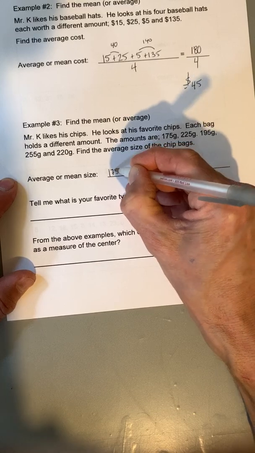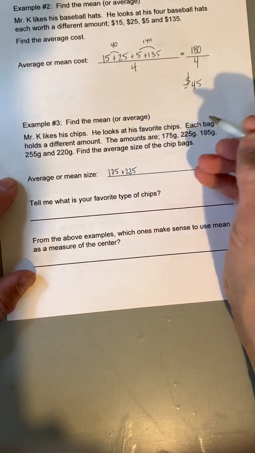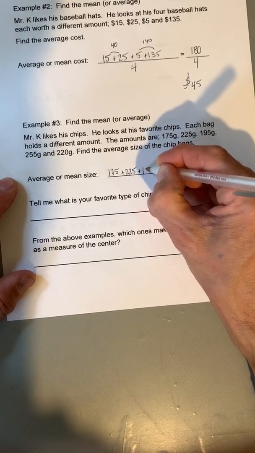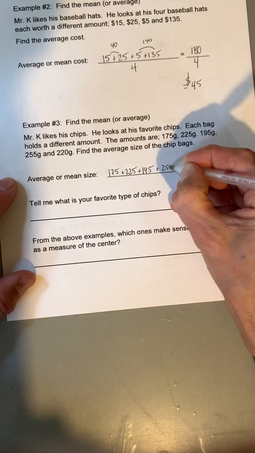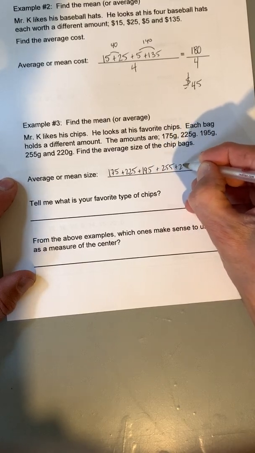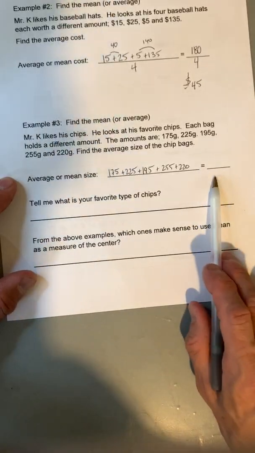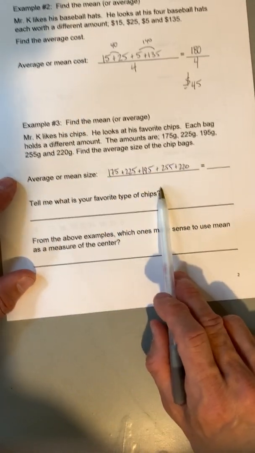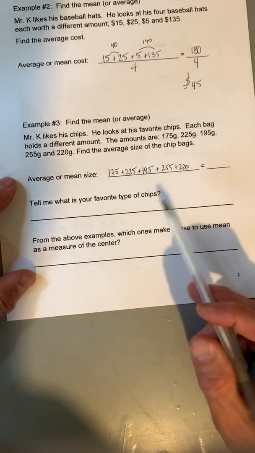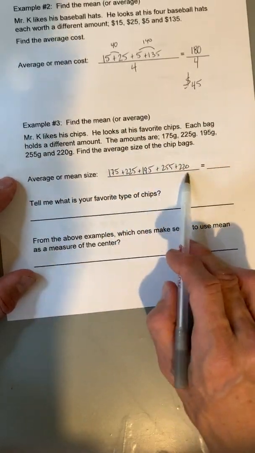175 plus 225, and I predict I'm going to use my calculator for this. 195 plus 255 plus 220. Now, one of the things I want you to know is if you show the work and somewhere make a mistake, I'm going to give you the marks because I can see what you can do. If you don't show me and you get the wrong answer, I don't know what you're thinking, so I have no idea.